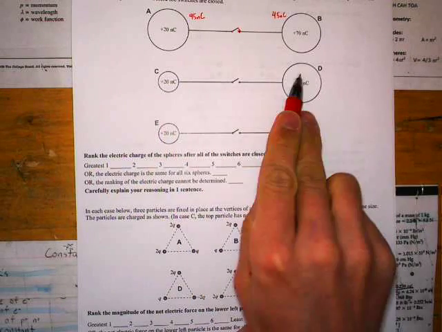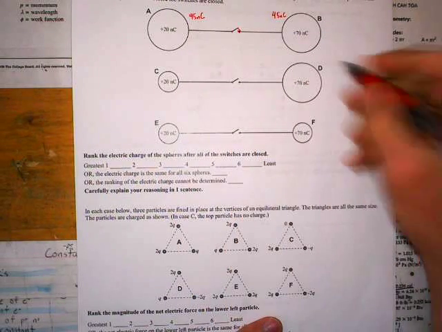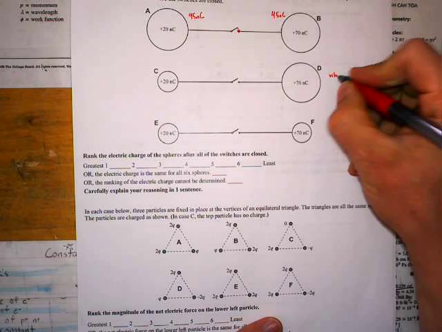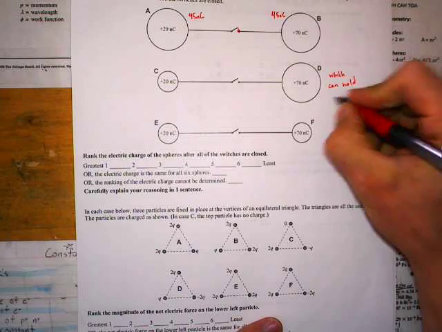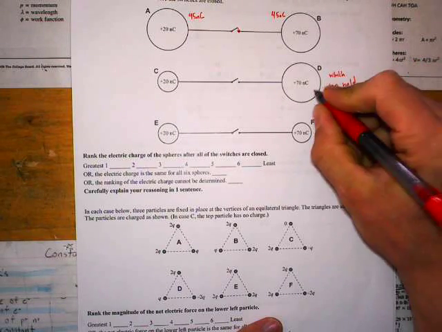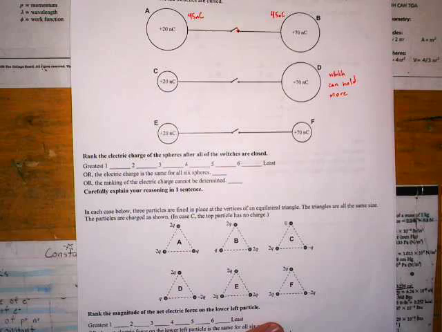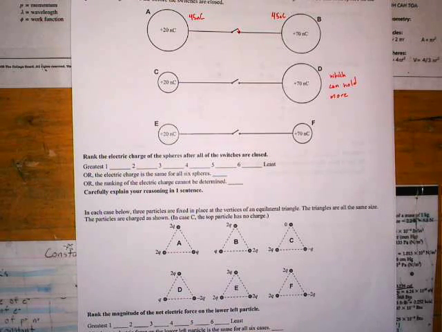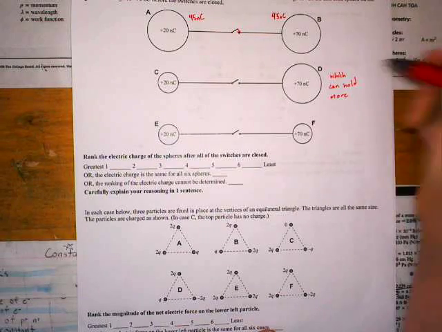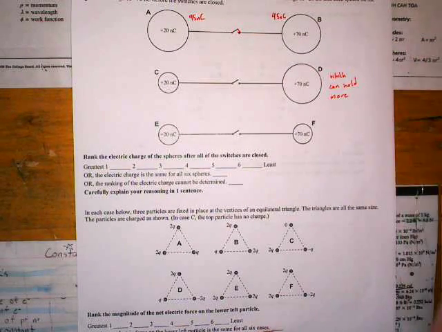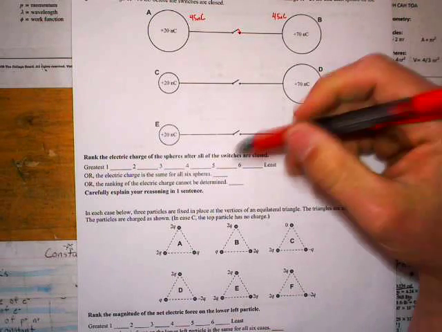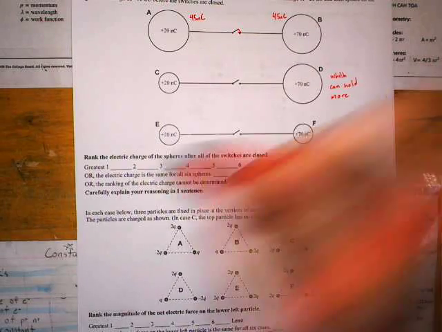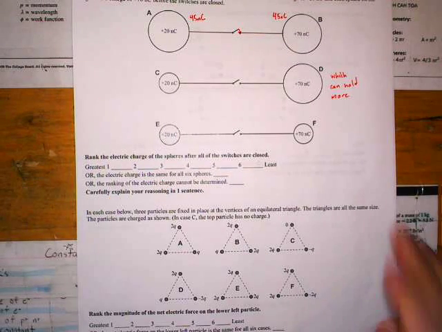Okay, here we have an imbalance. Which one can hold more? Okay, I've got a large sphere and a small sphere. Think about the Van de Graaff generator. Okay, and what we learned with that, which one of these is going to hold more charge? Okay, it's not a trick question, by the way. Okay, see if you can rank these. Rank the electric charge after they are closed.